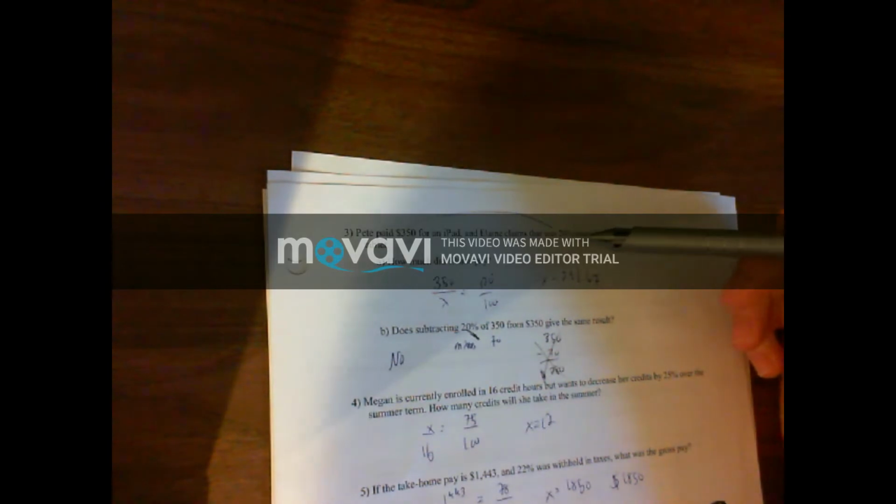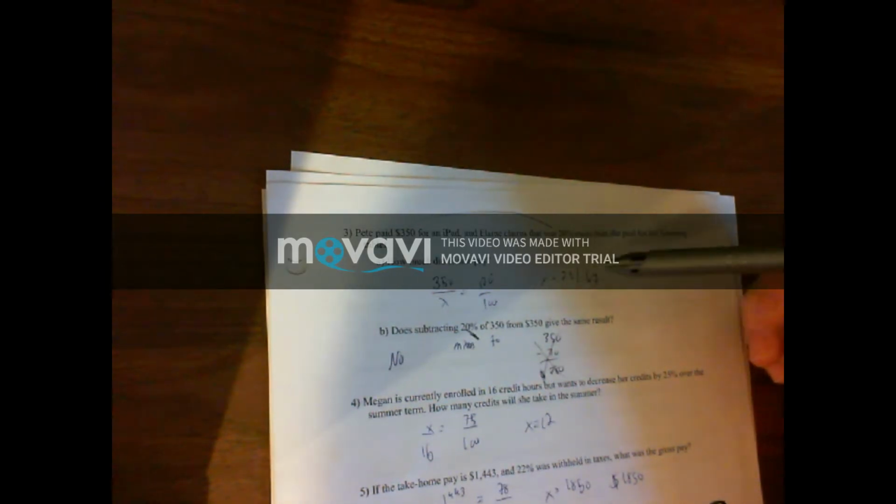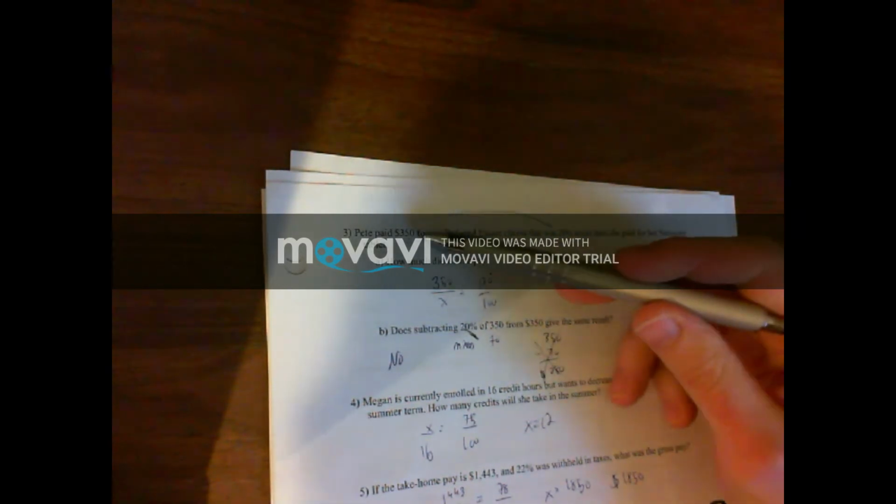So what is going on here? Why isn't this right? Because this 20% more than value that they tell us is 20% of whatever Elaine paid, not 20% of the $350, which is what Pete paid. And this is the reason we need to set these up and be careful about these percent proportions.